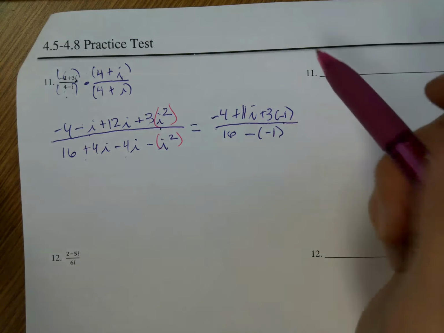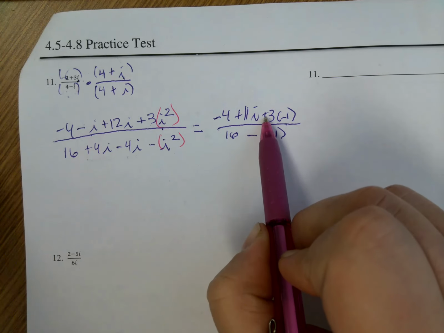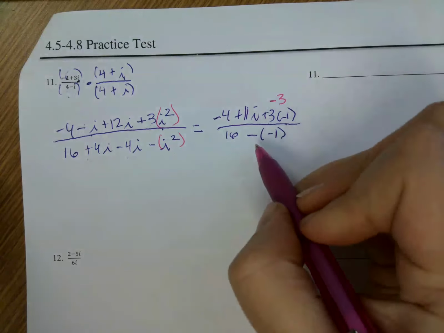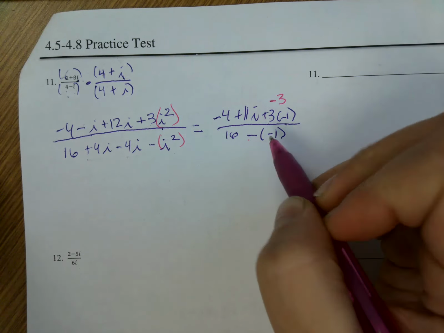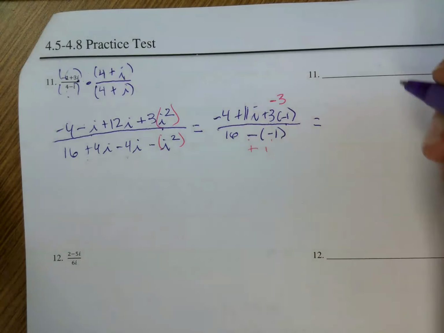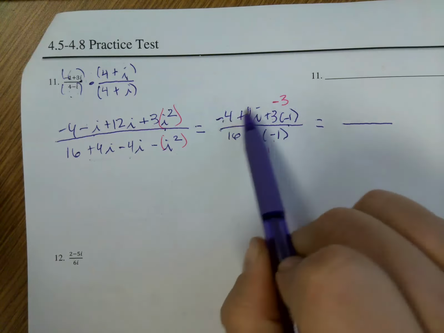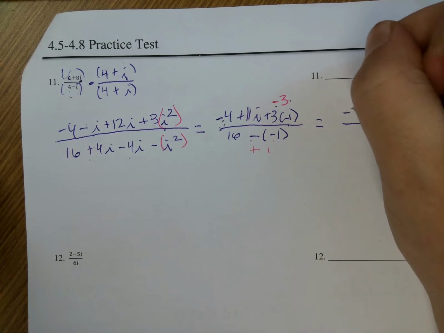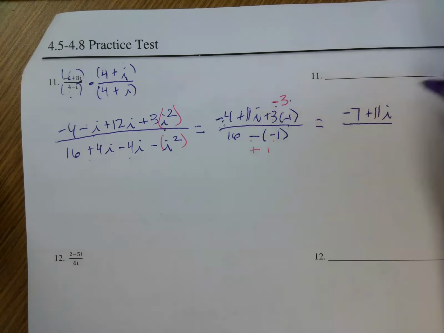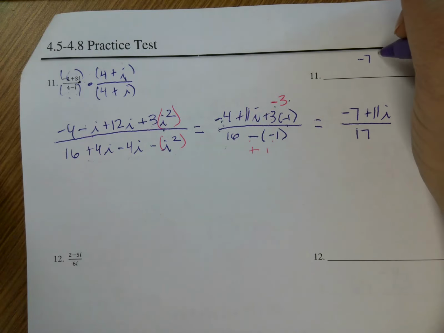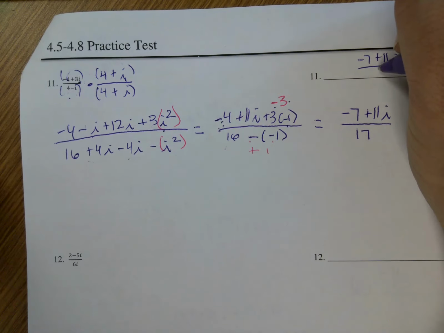So this becomes a positive 3 because it's adding. 3i times -1 is -3. -1 times negative, this becomes a plus 1. So my actual answer then, when all is said and done, I can combine these two. -4 minus 3 becomes a -7 plus 11i. And on the bottom, this becomes 17. So my overall final answer looks like this.